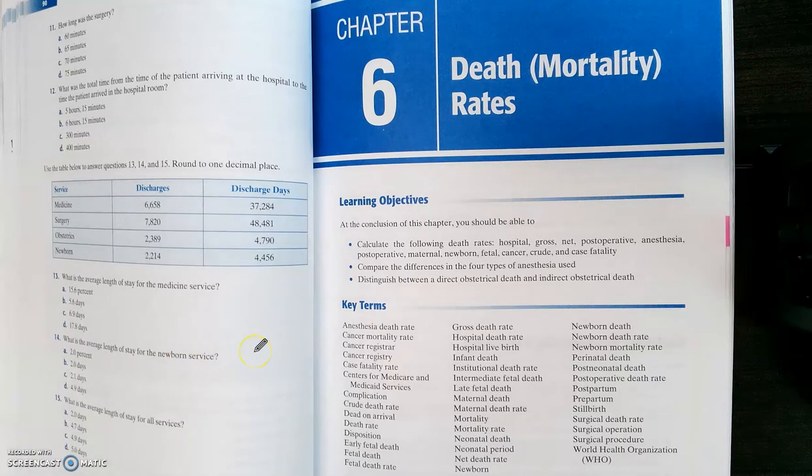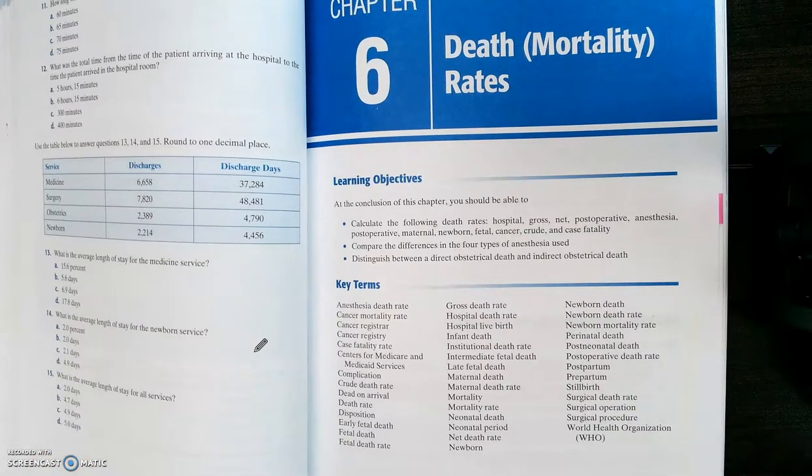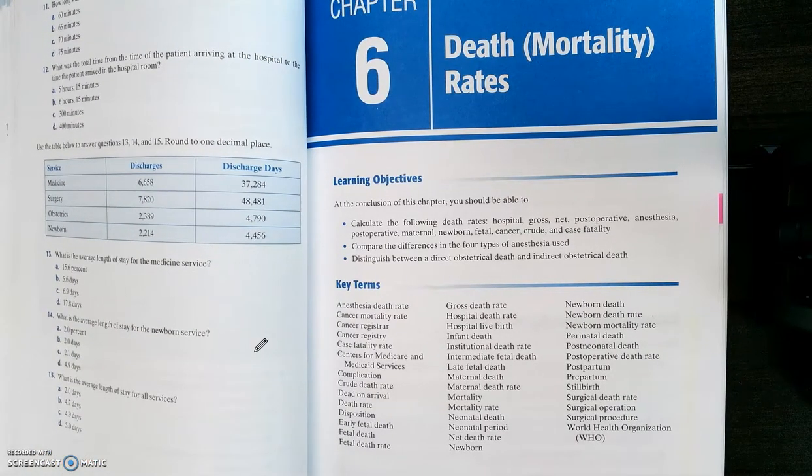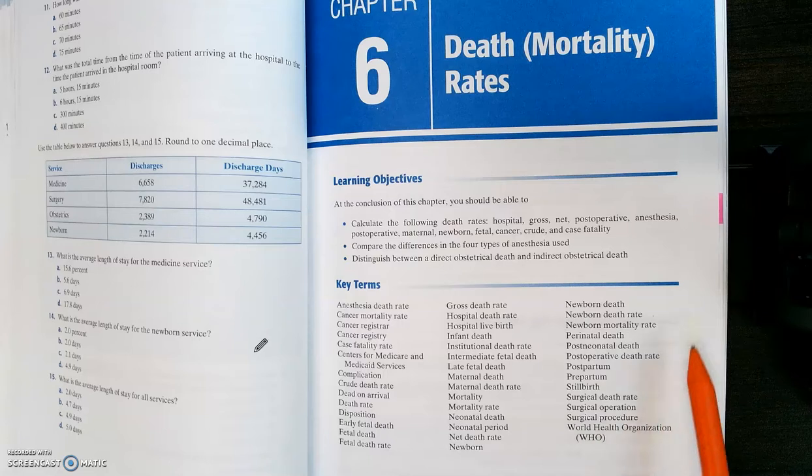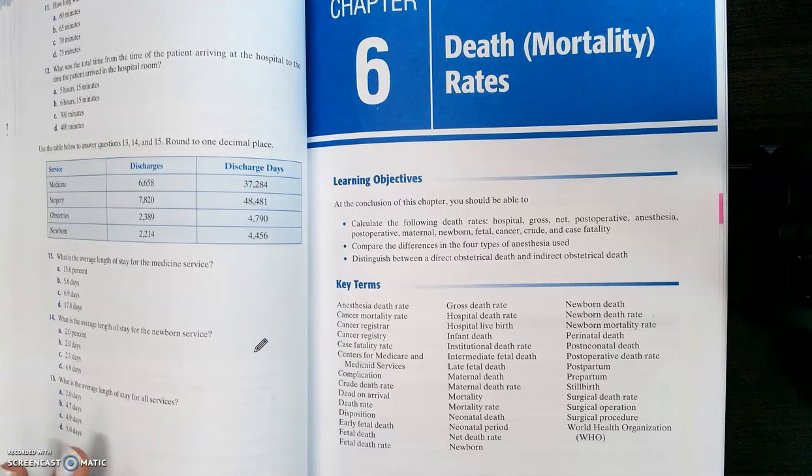Okay, guys, wow, we have a lot to cover in Chapter 6. As you can see by the key terms listed below, oh my goodness, take a look at all of those rates that we're going to be responsible for knowing in Chapter 6. That's why Chapter 6 is its own chapter.